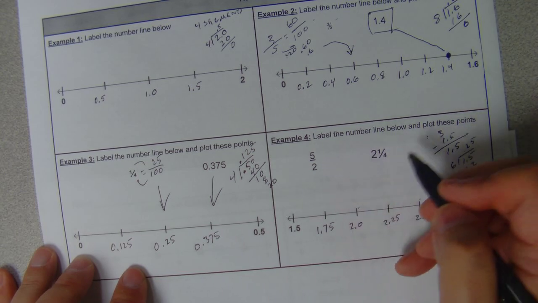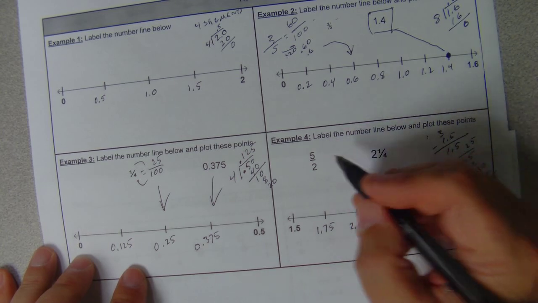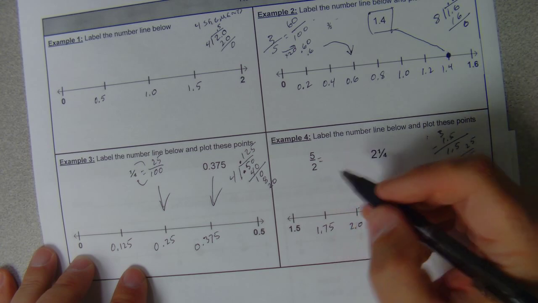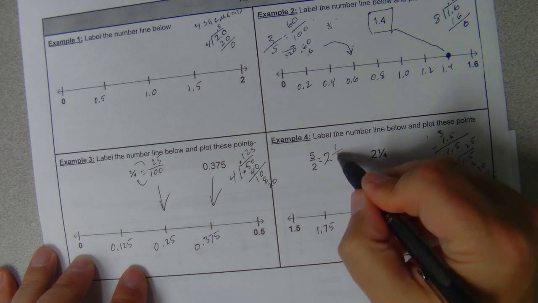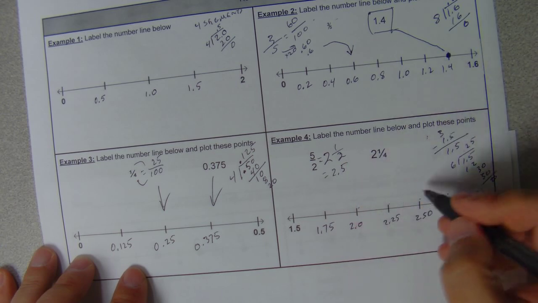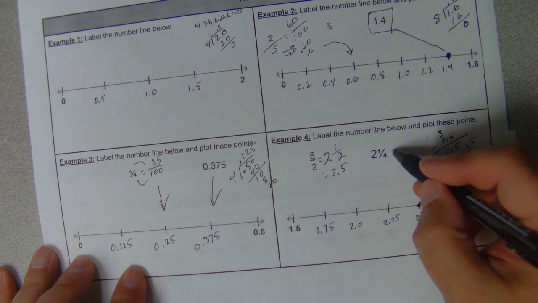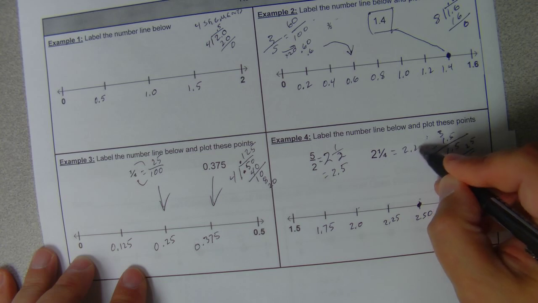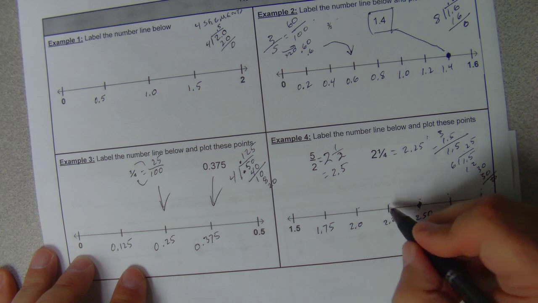But these numbers are fractions, and not pretty ones at that. So let's go ahead and convert. What is that? 2 goes into 5 how many times? 2 times, and with 1/2, which also equals 2.5. Well, that's right here. Okay, what is this one? Oh, 2.25 or 2 1/4. Is that on the number line? Why, sure it is. It's right here.